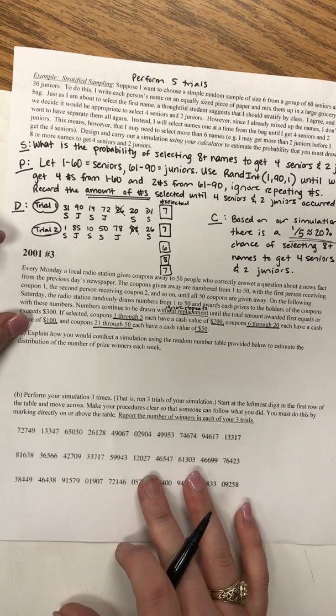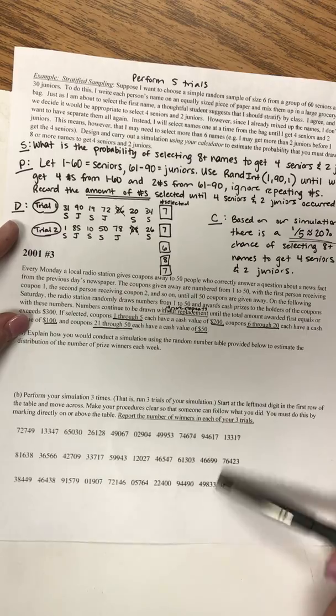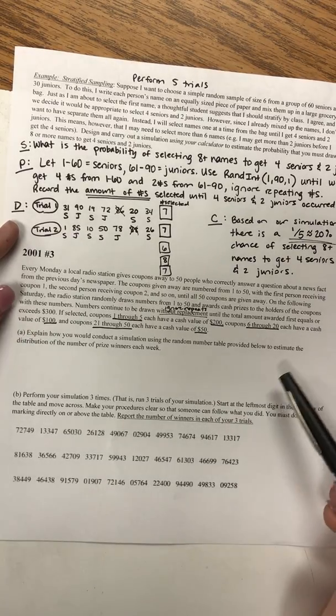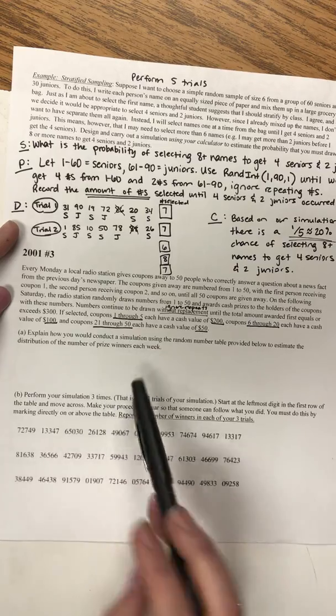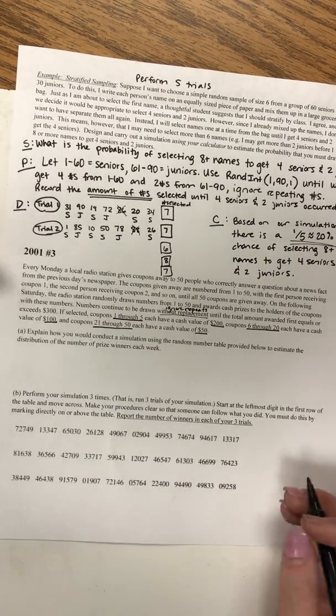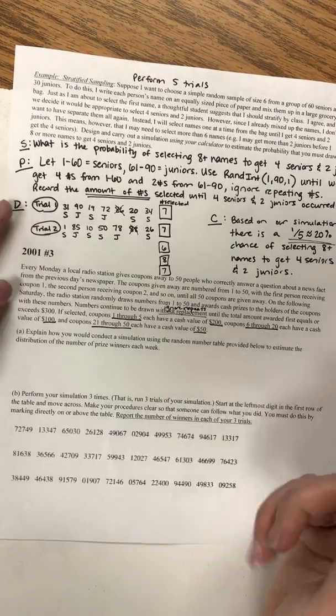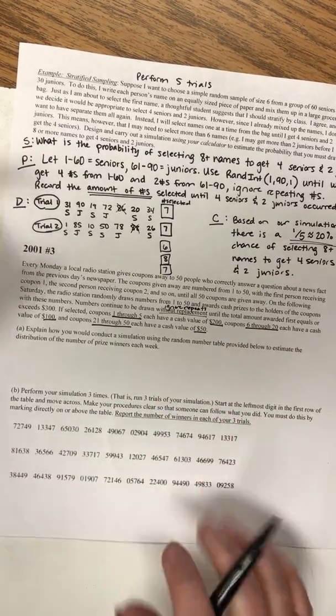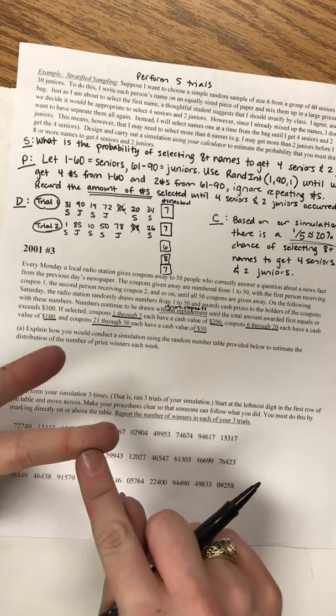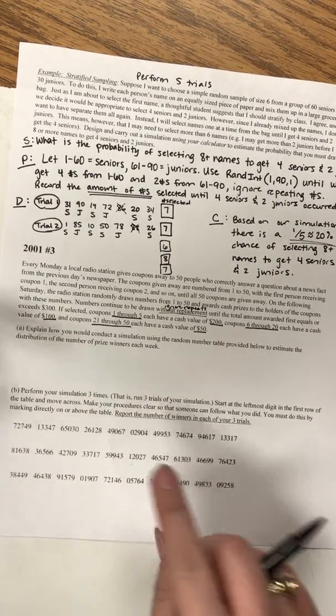So explain how you would conduct a simulation using the random number table provided. So we're thinking random digit table to estimate the distribution of number of prize winners each week. So we're kind of skipping the state because they're giving that to us. They're just asking for the plan. How would you conduct a simulation? So what is your plan? So think, how am I going to number? How am I going to use the table? What am I going to record?